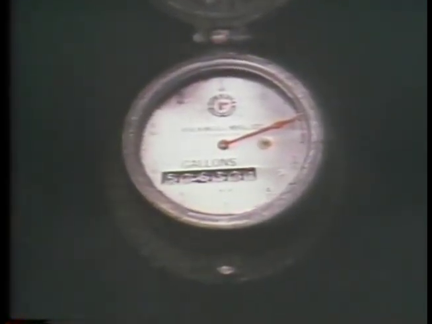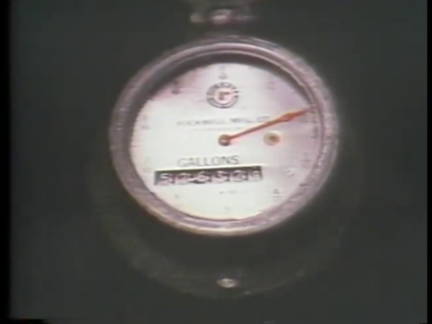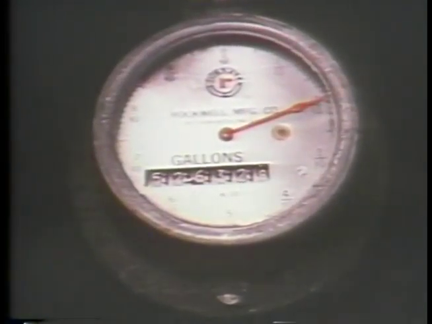This positive displacement meter is measuring the volume of fuel oil going to the boiler. A second instrument that can be used to measure a volumetric flow rate is a rotometer. Like positive displacement flow meters, there are a number of ways that a rotometer can be designed.